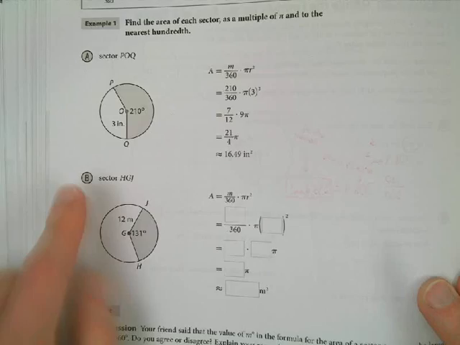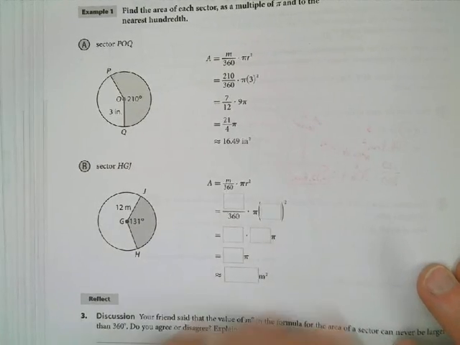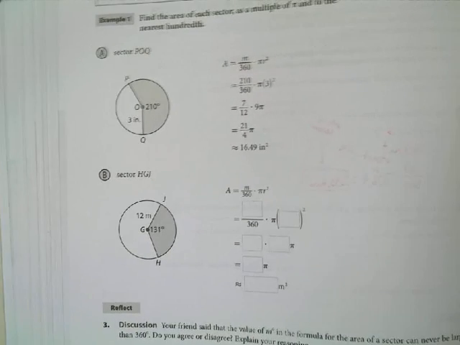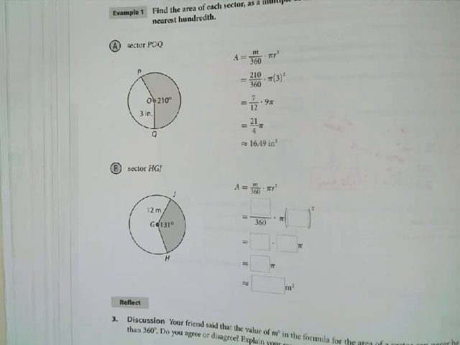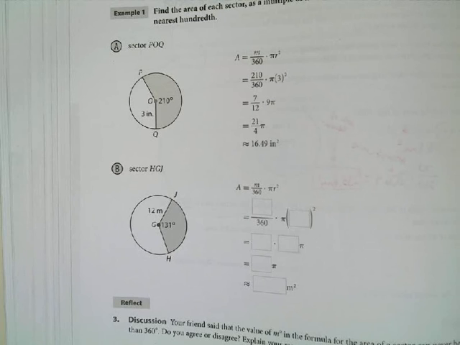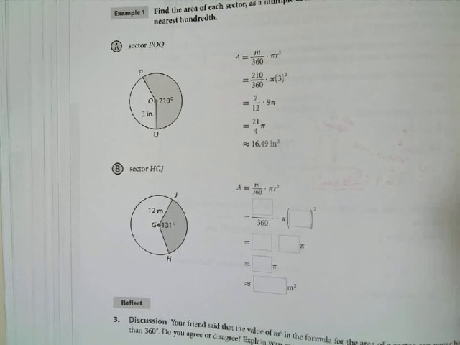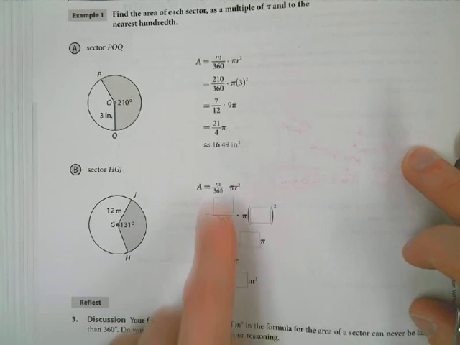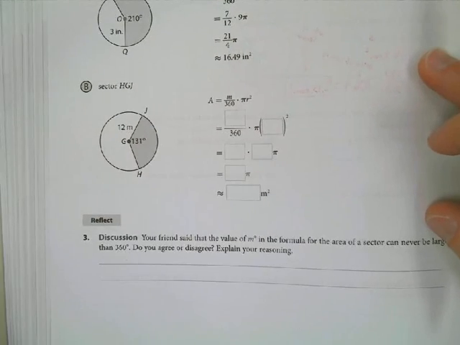This one they didn't do for us here, but they set it up. Okay. So for letter B, all right. Let's see here. So Jaden, for letter B here, what's the m? What should we put over 360 in letter B here, Jaden?